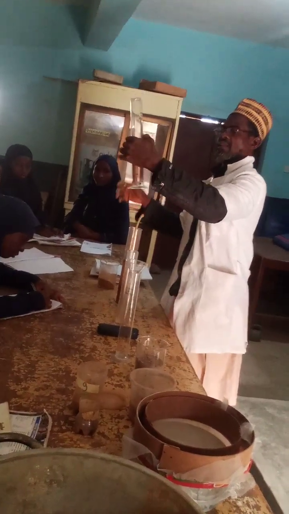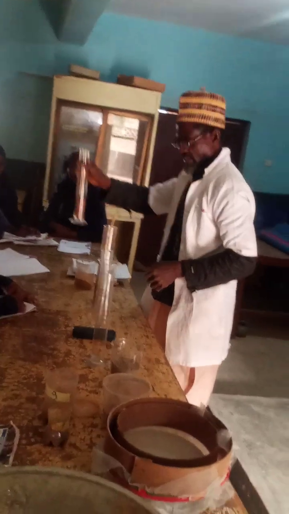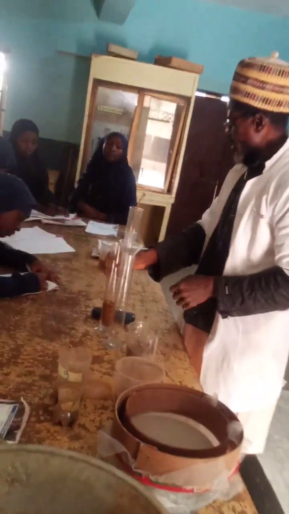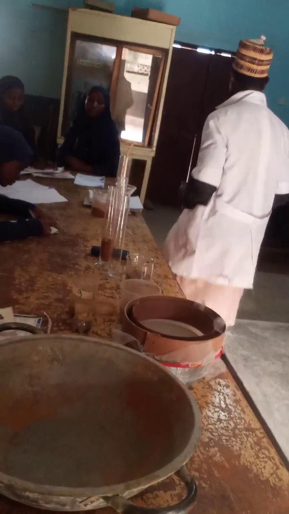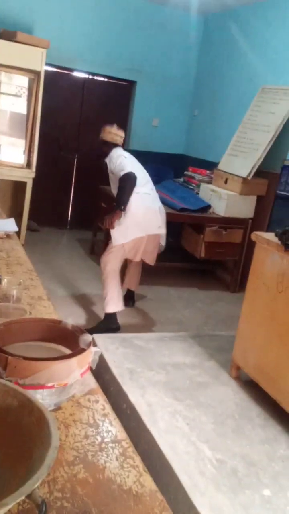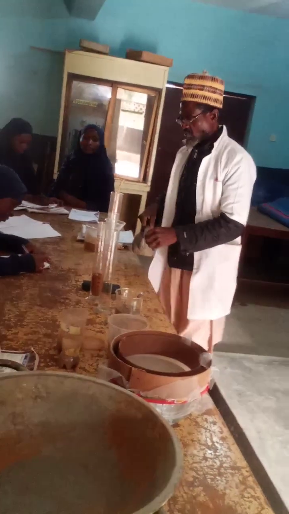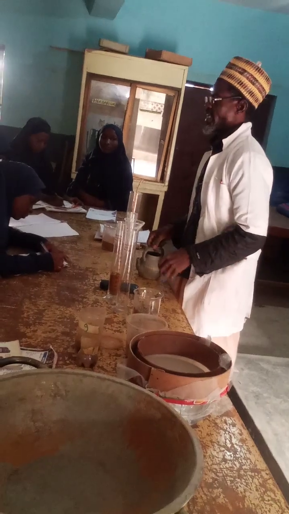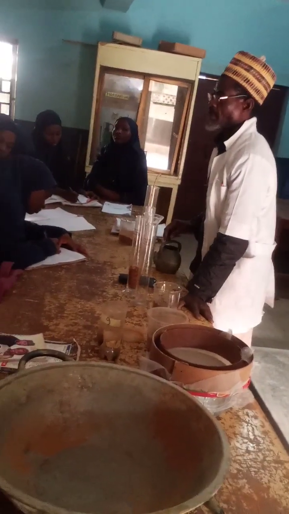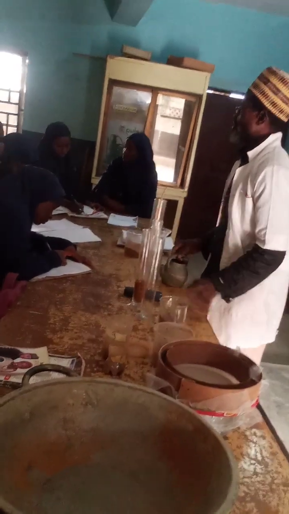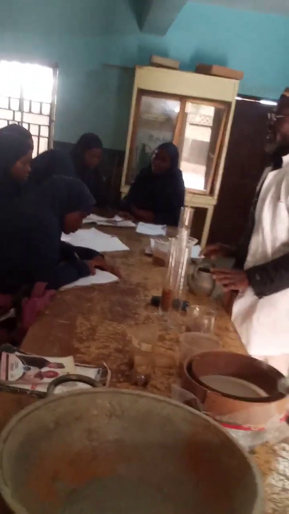So we are pouring it. Then the next thing you are going to do is to add some quantities of water with a solution of hydrogen peroxide.